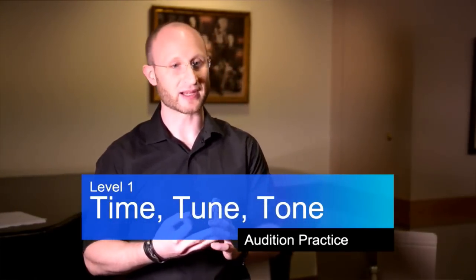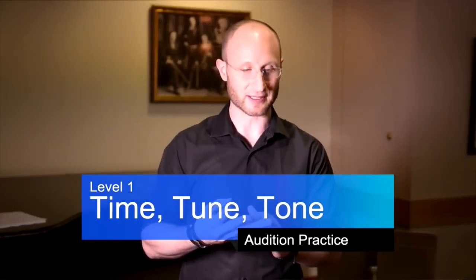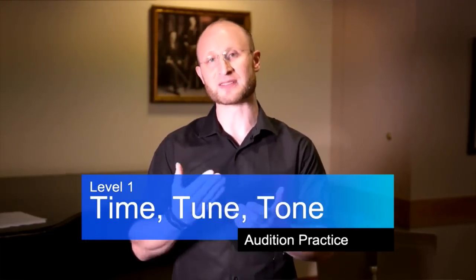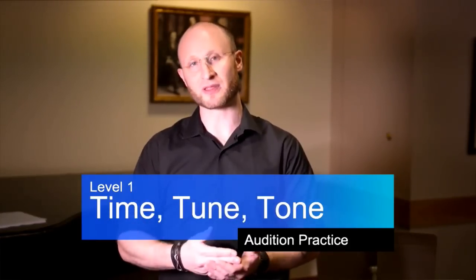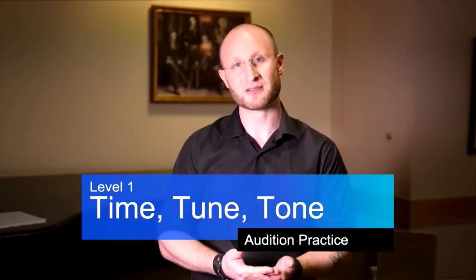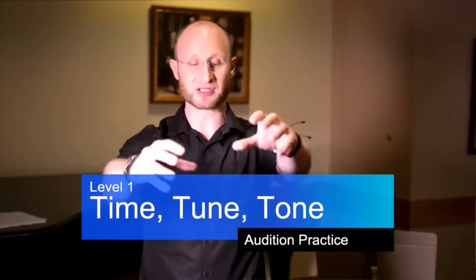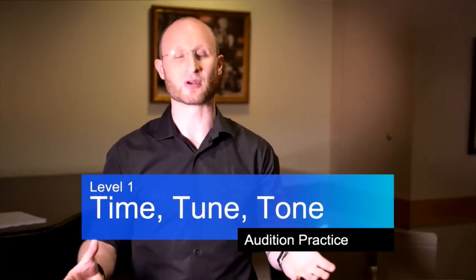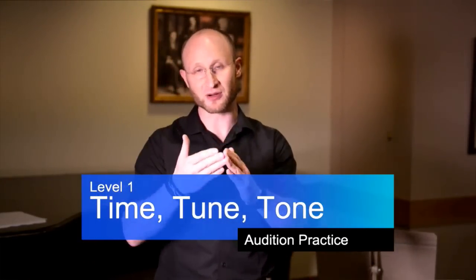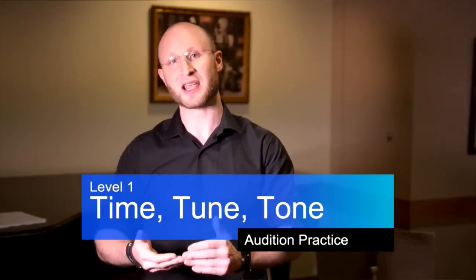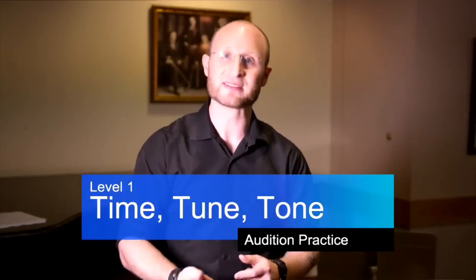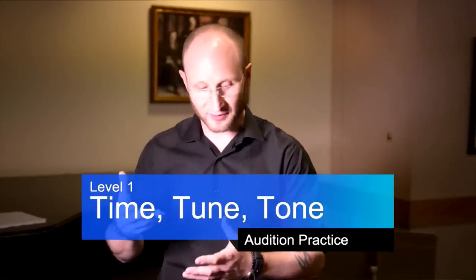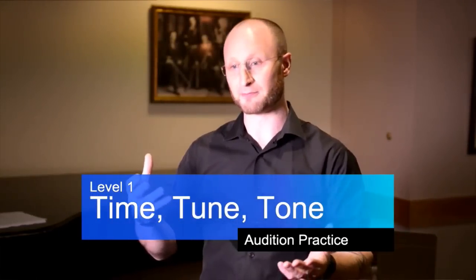When you're an undergrad, you have to develop consistency with good rhythm, good pitch, and good tone quality. If you can generate a golden tone quality throughout all the registers that you're required to play, if you can generate great pitch and reliable, convincing rhythm, you're going to go very far.